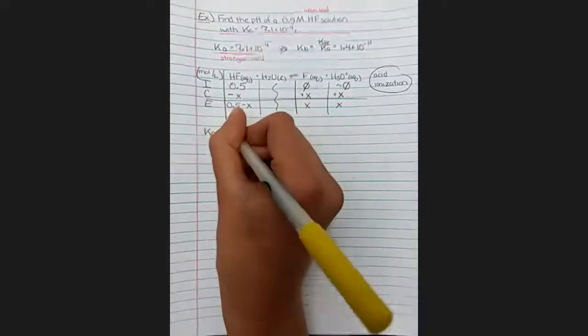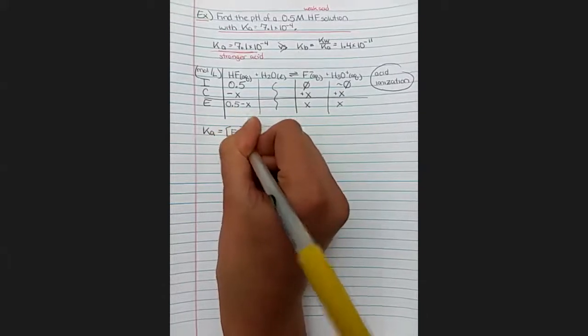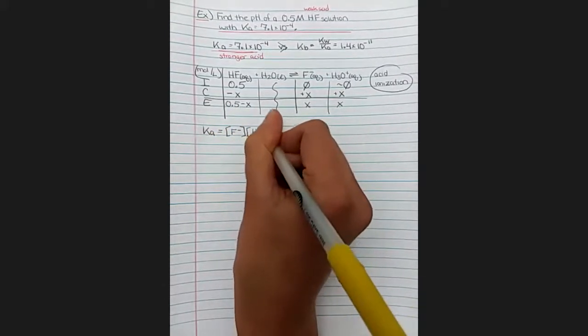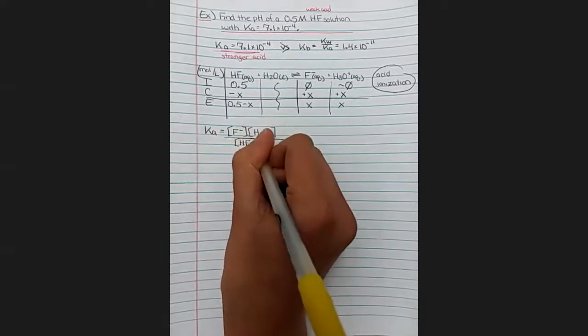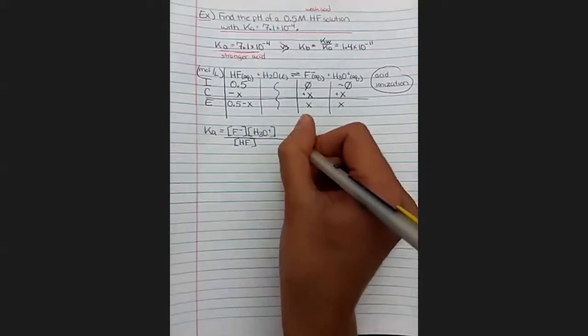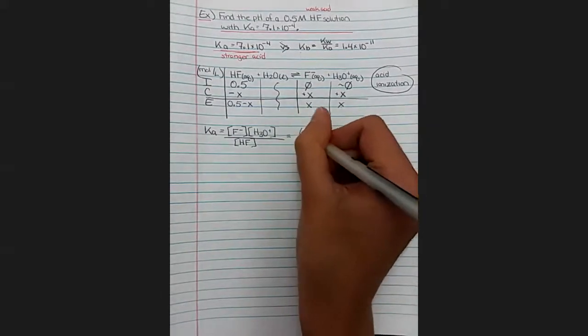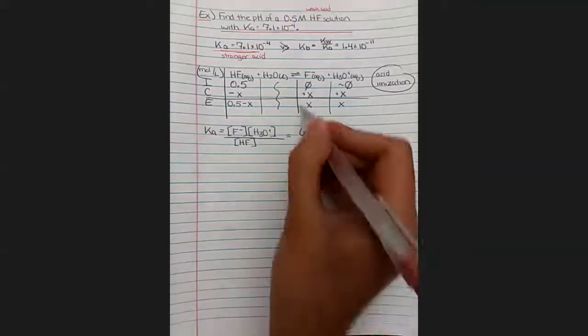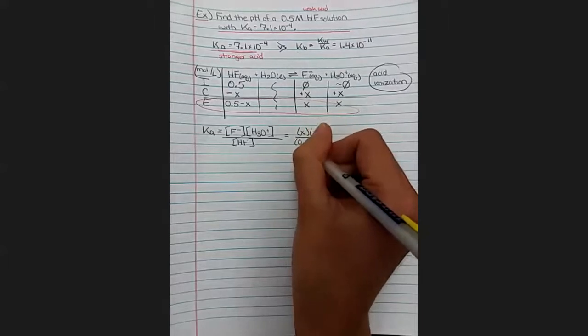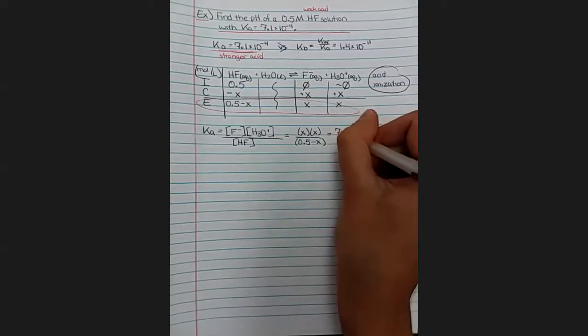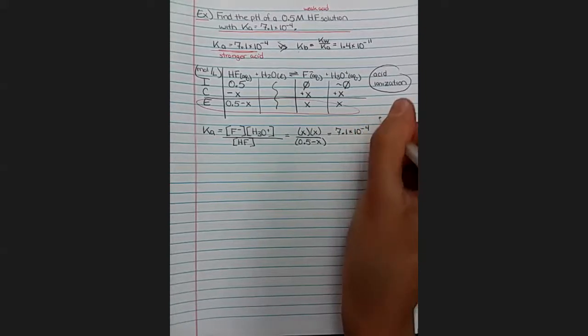So our Ka is going to be fluoride times hydronium divided by HF. We leave out the water. And we can plug in our E line here at the bottom. So that's going to be X times X divided by 0.5 minus X. And we have a value for a Ka this time, which you almost always will: 7.1 times 10 to the negative 4th.